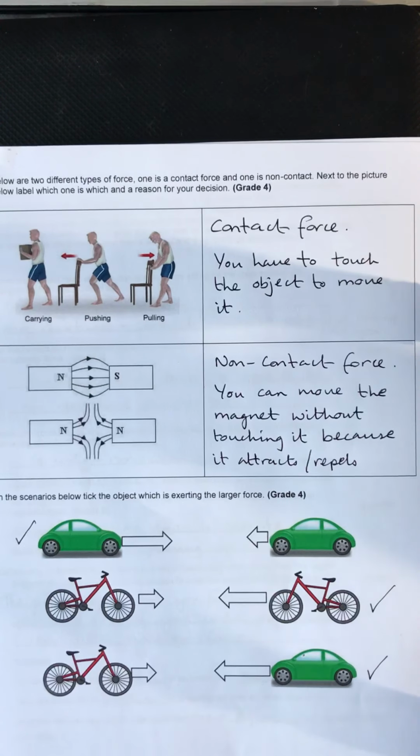P8.2 Contact and non-contact forces. We've got two types of forces here. You need to be able to identify them and tell the difference between them. You also need to be able to explain what they are. So contact forces is anything that you need to physically touch to be able to move or change the direction of something. So it's pushing, pulling, carrying.